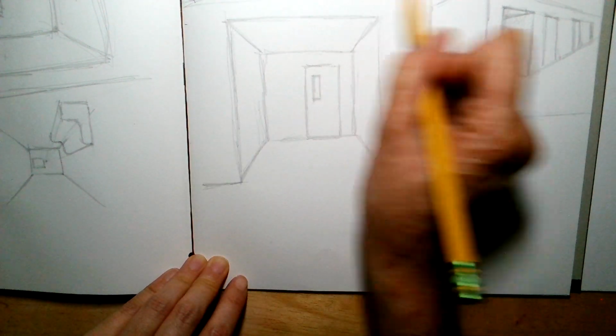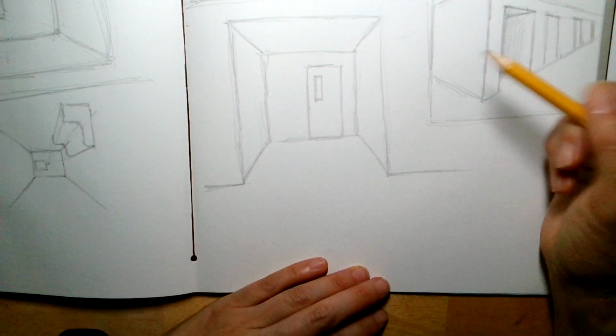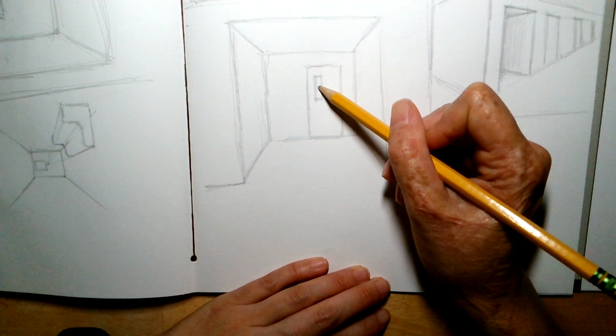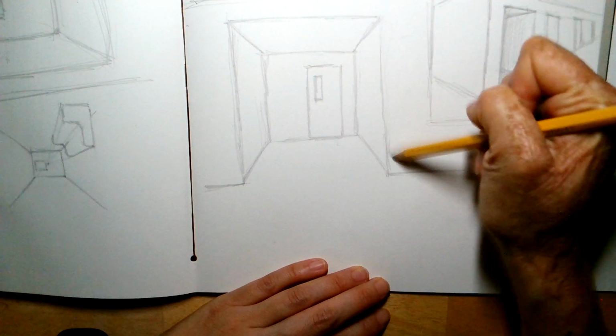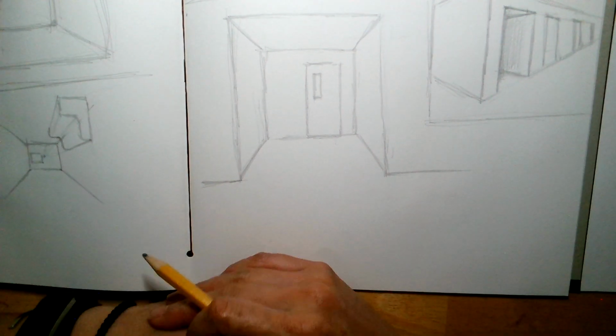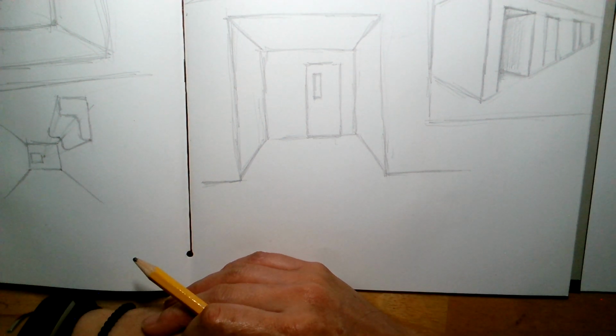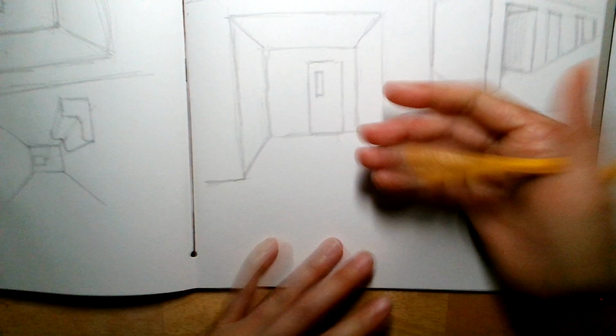This is the Inception rectangle to create depth, the illusion of depth. So a little rectangle inside a bigger rectangle, inside a bigger rectangle, inside a bigger rectangle. And then like in the building, it would be an even bigger rectangle. So that's how you would draw the illusion of a recessed area.